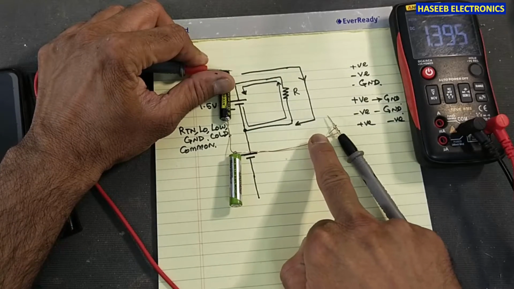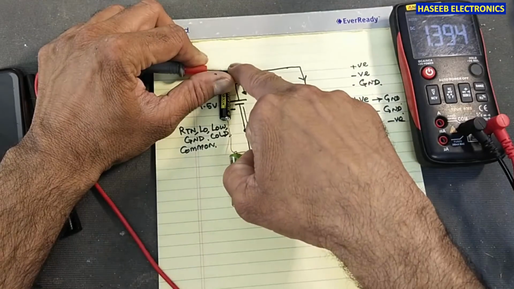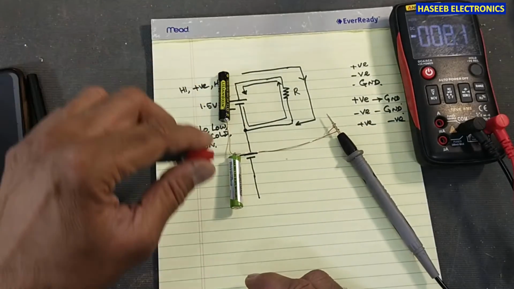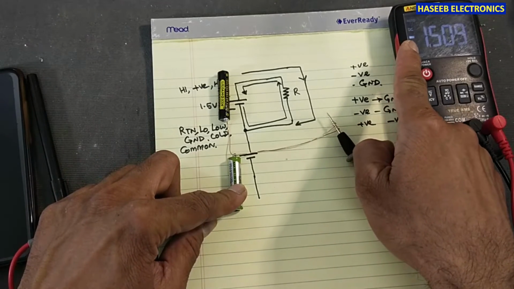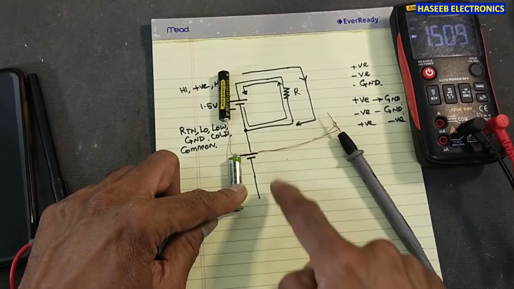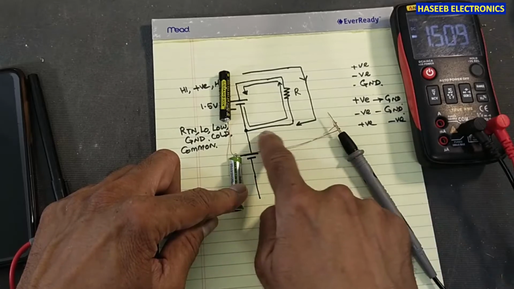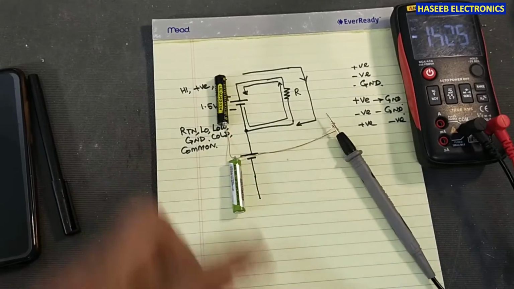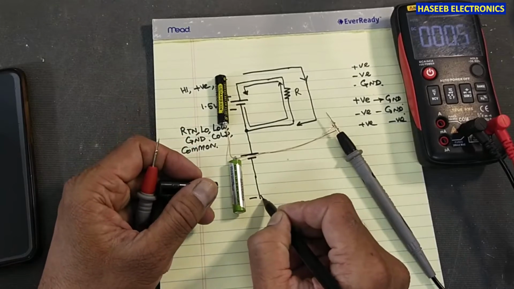Now we are measuring voltage with this reference point to the positive side. And when we measure here, the multimeter will show negative 1.5 volt. That means this point is now more negative with respect to this reference point. This is now negative.